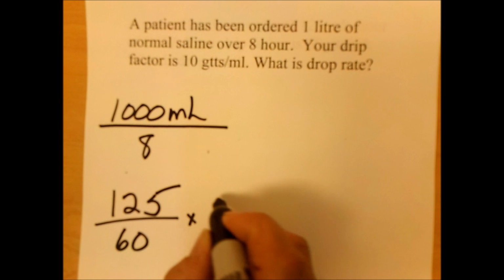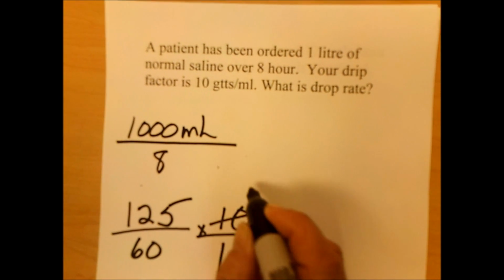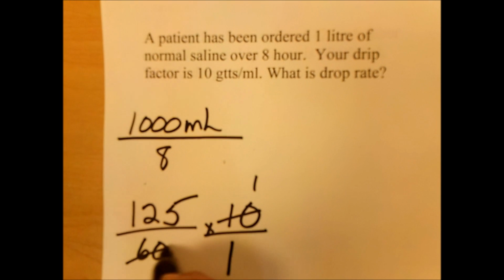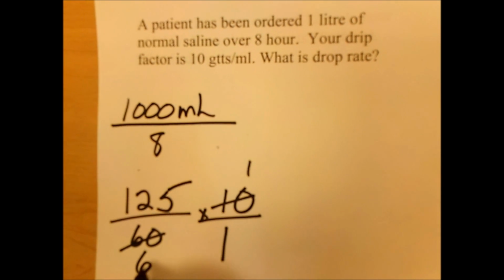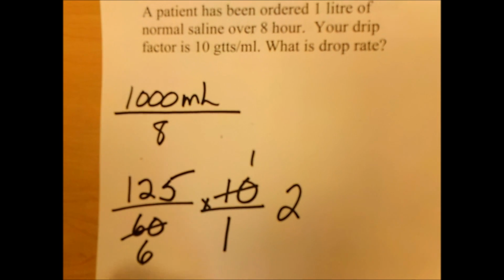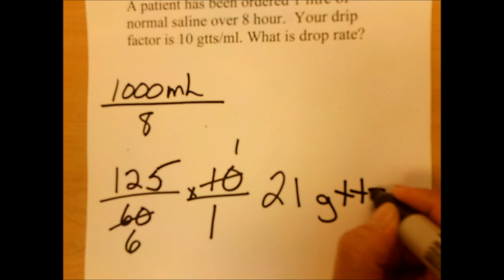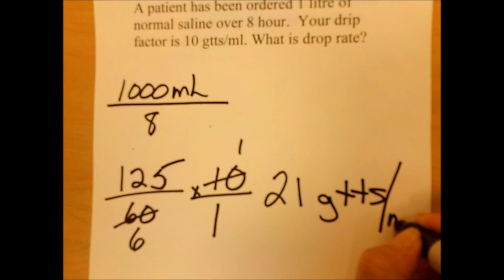Our drop factor is 10 to 1. 10 goes into itself once, 10 goes into 60 6 times. 6 goes into 12 twice, 6 goes into 5 almost once. Our drop rate is 21 drops per minute.